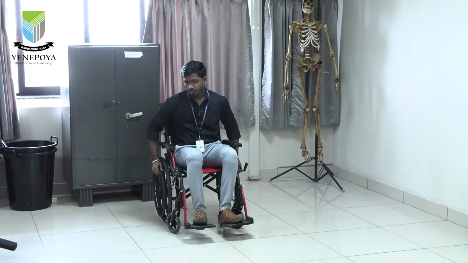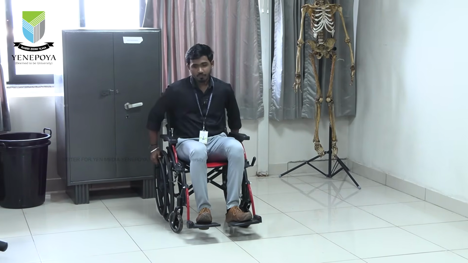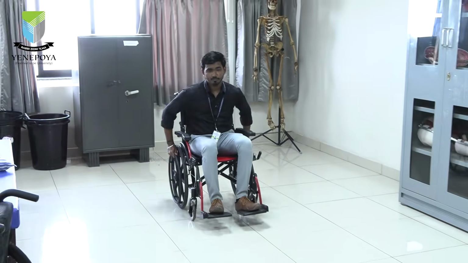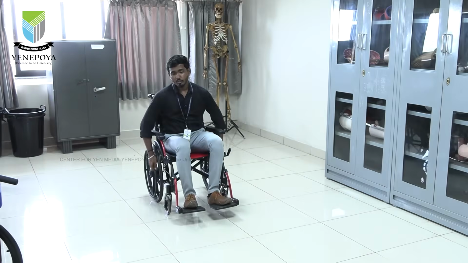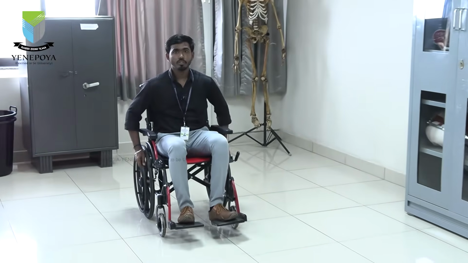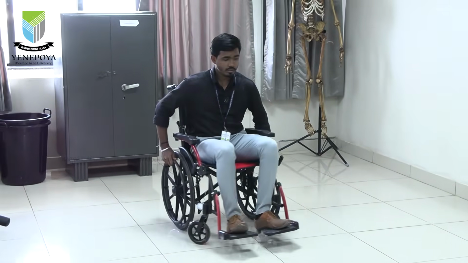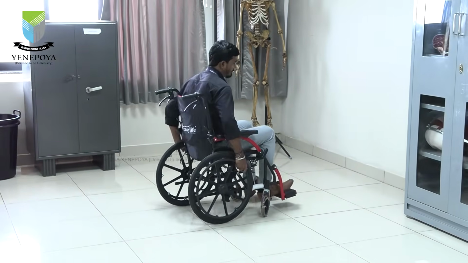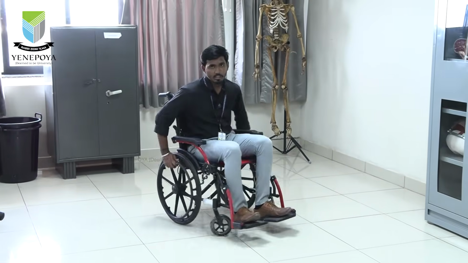So now we are going to see how the wheelchair skills are done. The wheelchair skills are basic, intermediate and advanced skills. Most of the skills I will demonstrate to you. First skill is to roll forward little by little. Then roll backwards little by little, then roll towards 90 degrees, either left or right.